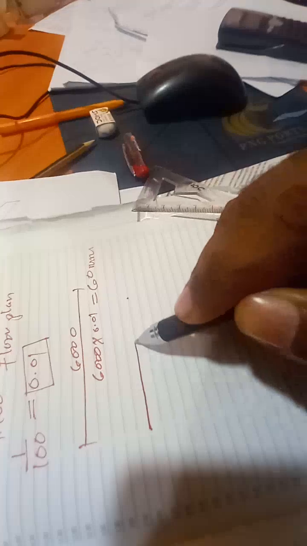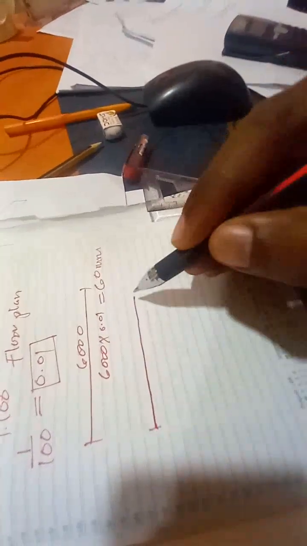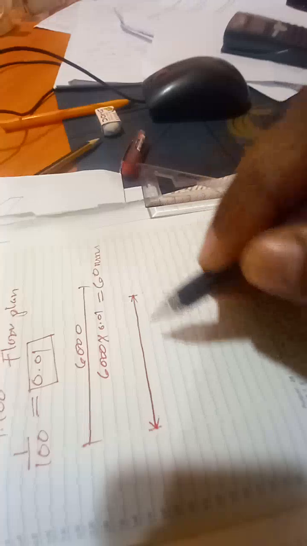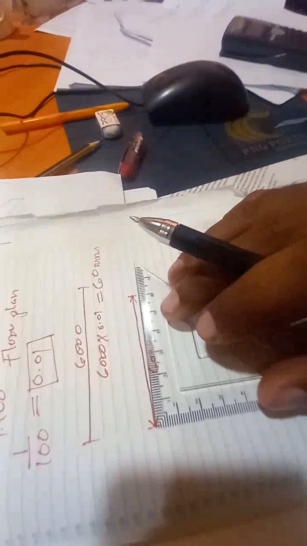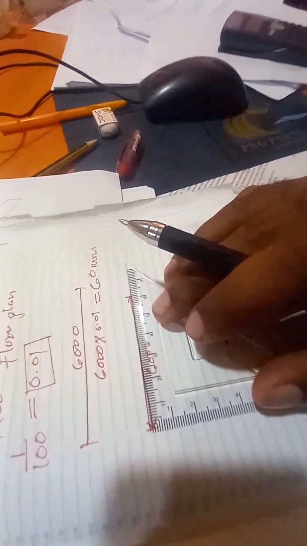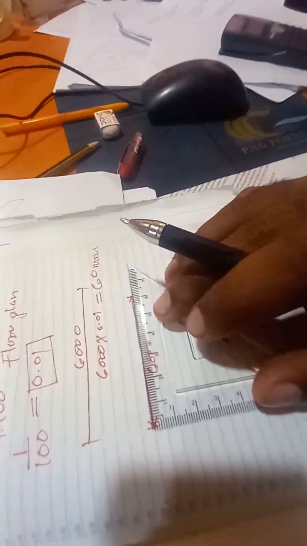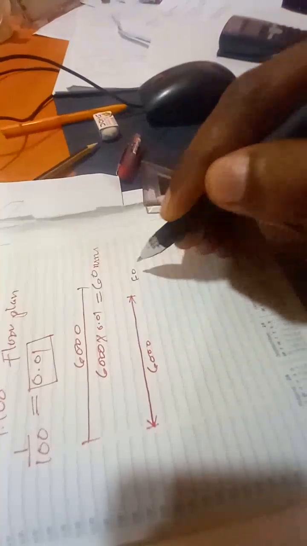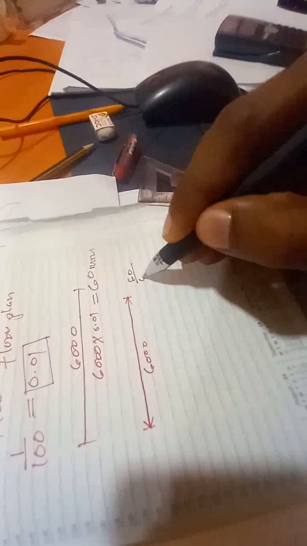The distance from here all the way to here is according to the scale 1:100, so it represents 6,000. To confirm, you can put the ruler back and look: 60 mm, which is 6 centimeters. You can also confirm the drawing is according to the scale by dividing 60 mm by 0.01, which gives you 6,000, which is correct.